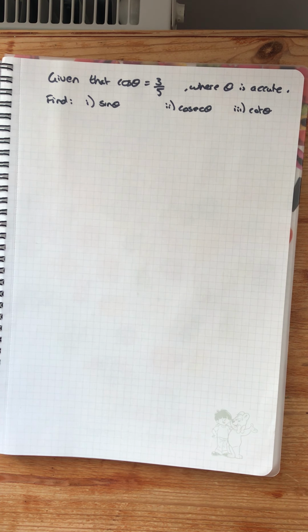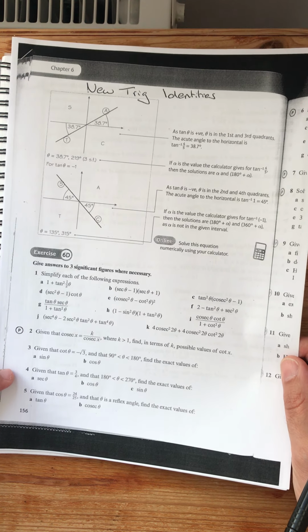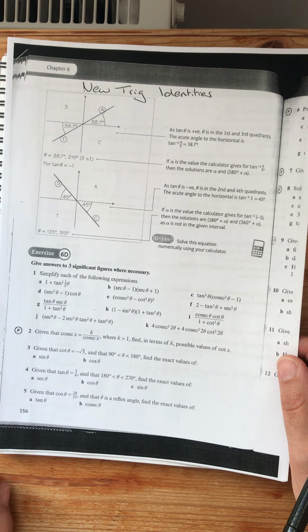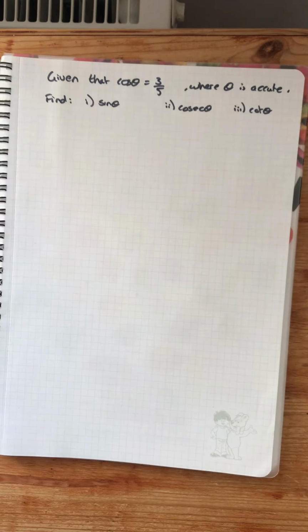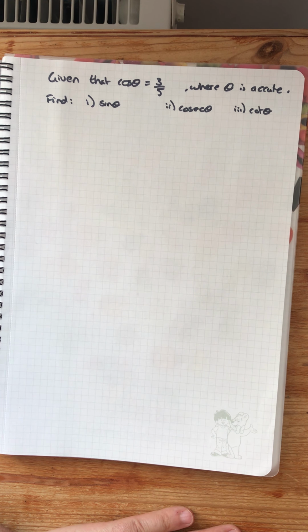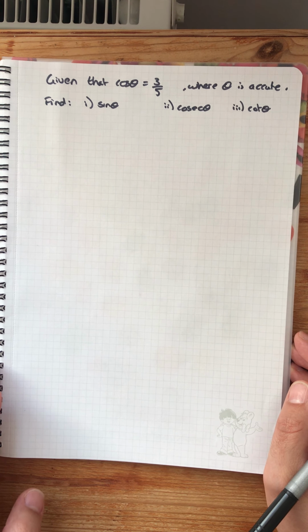This just finishes off some of the work that we were doing in class last week using our new reciprocal trig functions and trig identities, and will enable you to look at these sort of questions here, 2 to 5 of the new trig identities worksheet. In fact, I'm not really massively going to show you trig identities in this video. I will do it as an alternative method, but I have a perhaps preferred method that I want to do.